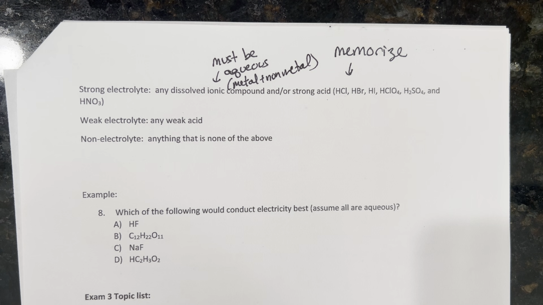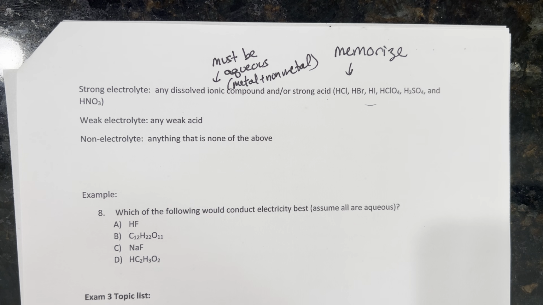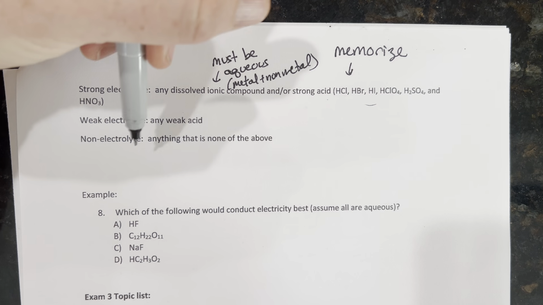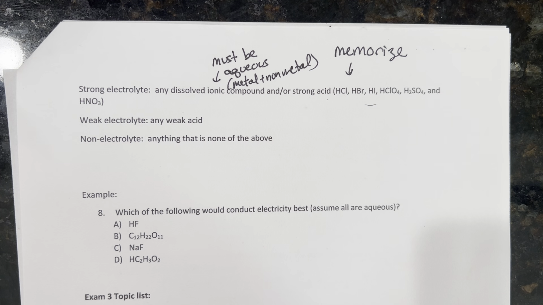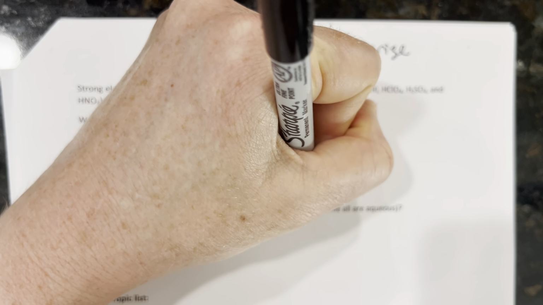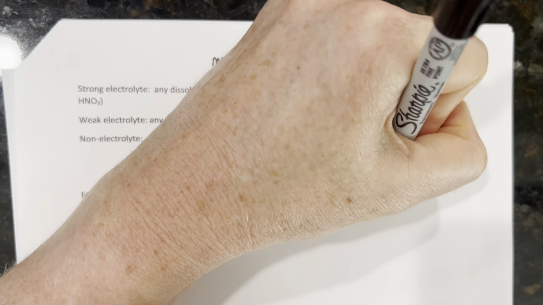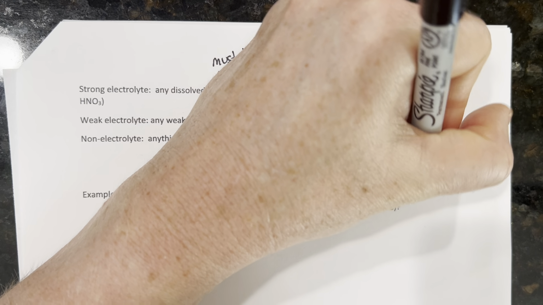A weak electrolyte is a weak acid. So we know acids are things that start with H. If it's not on this list, it's going to be weak. Okay. So let's go through, and then a non is nothing of neither of those. So let's look. Which of the following would conduct electricity the best? In other words, be the strongest electrolyte.